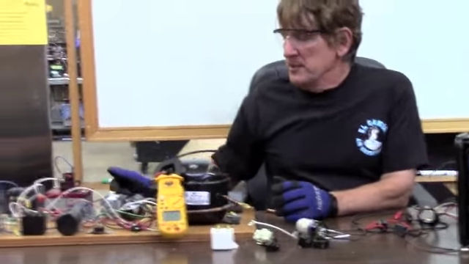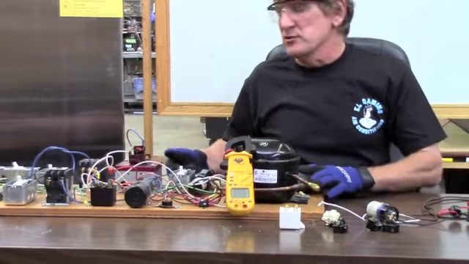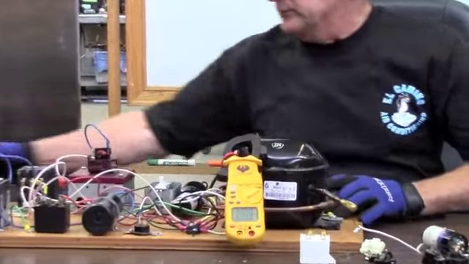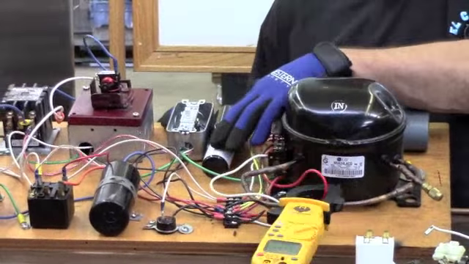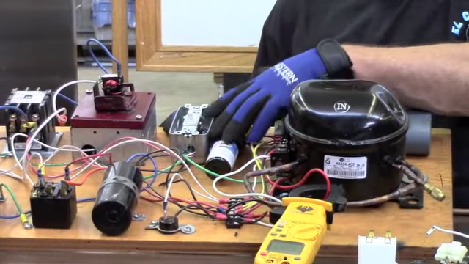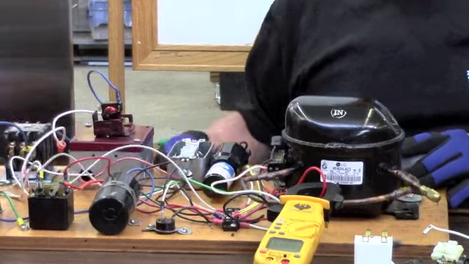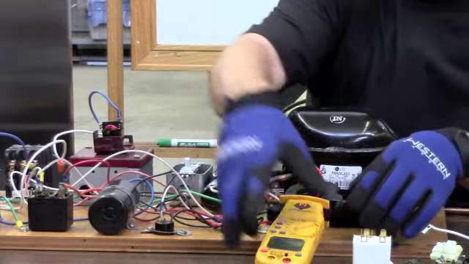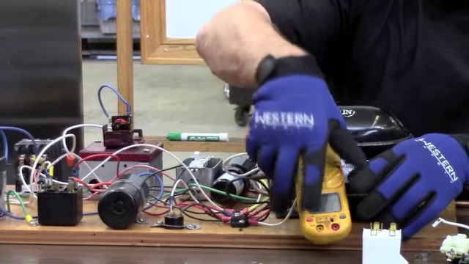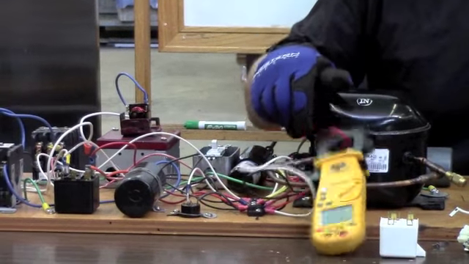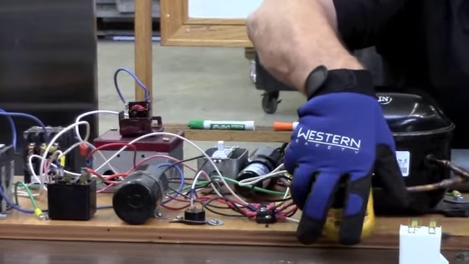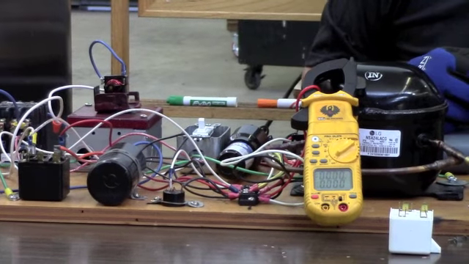Now if I look at the meter over here, what I'm going to be using today is this 3-in-1 start kit. So I have my 3-in-1 start kit here, and it's got the built-in potential relay. And what I'm going to quickly do is see that when we go to start this, we're going to actually have a lot of current going through that start winding.